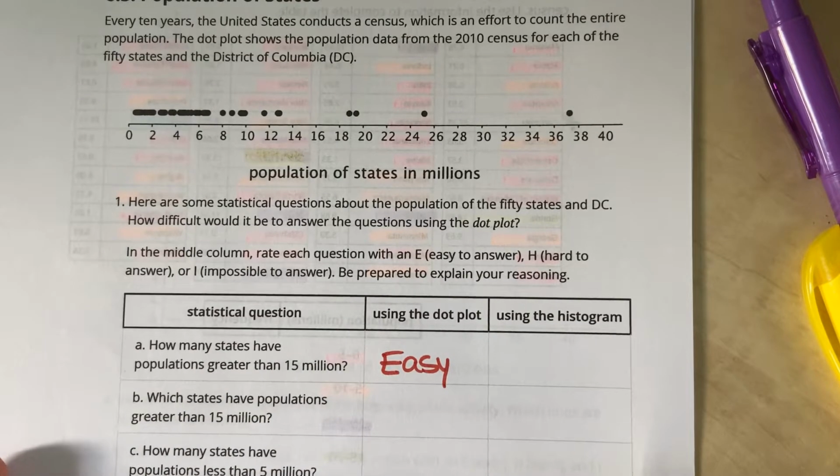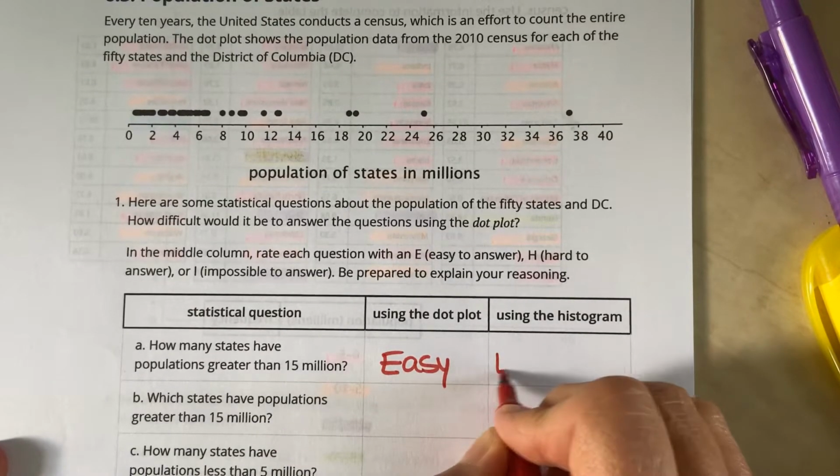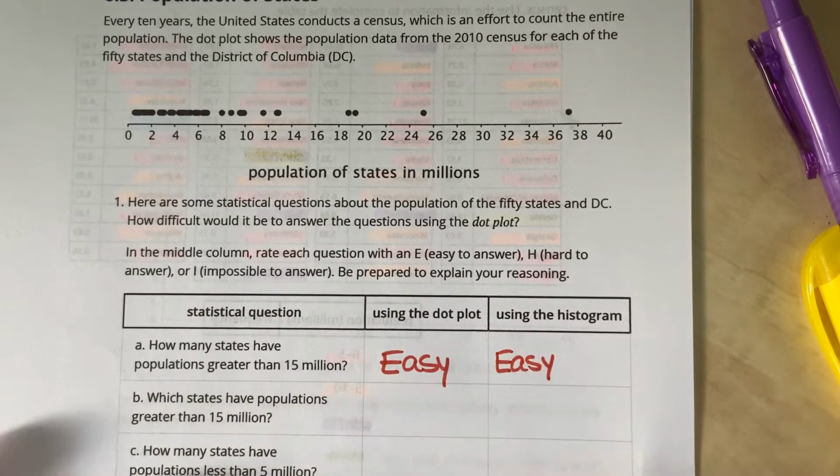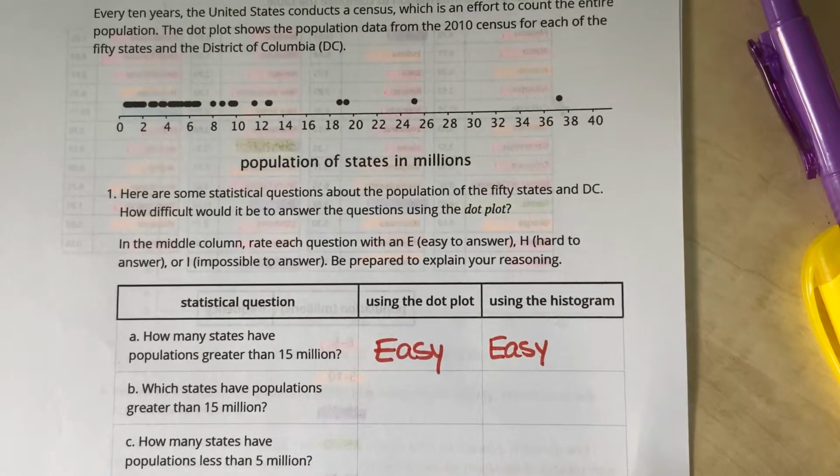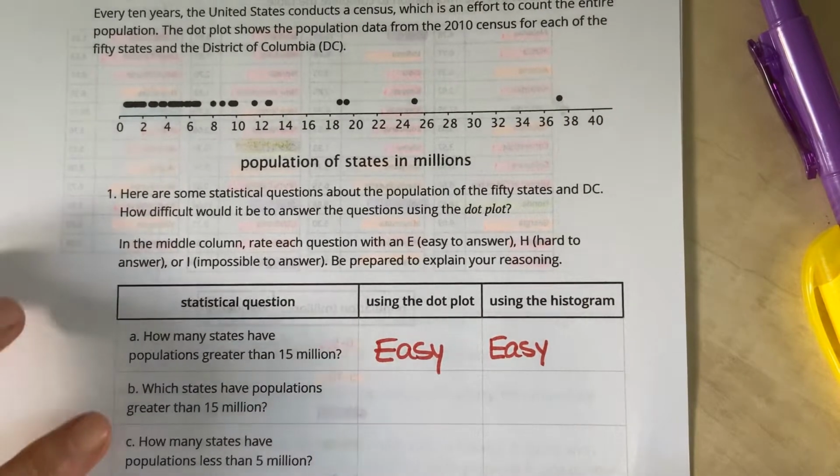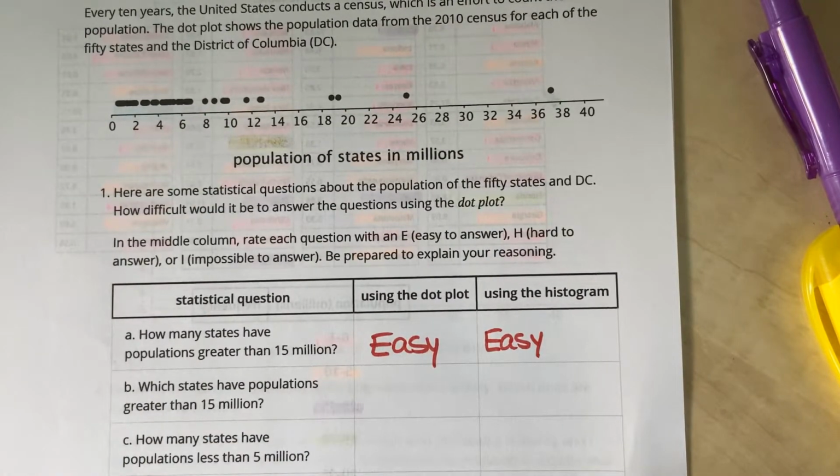On a histogram, how many states have a population greater than 15 million? That would probably be pretty easy as well. And we're going to make the histogram in a minute. Which states have population, oh, how many states? Which states have population greater than 15 million?